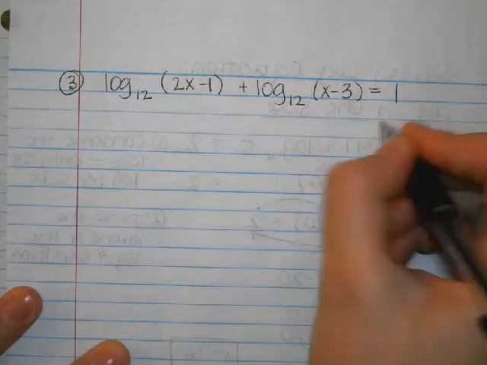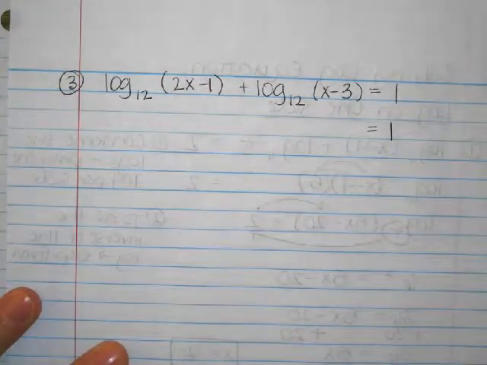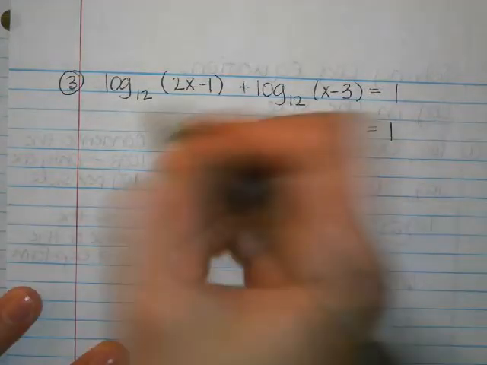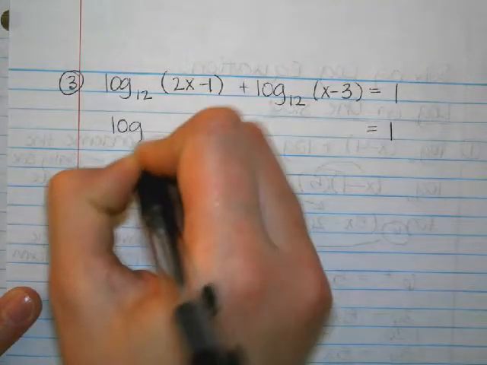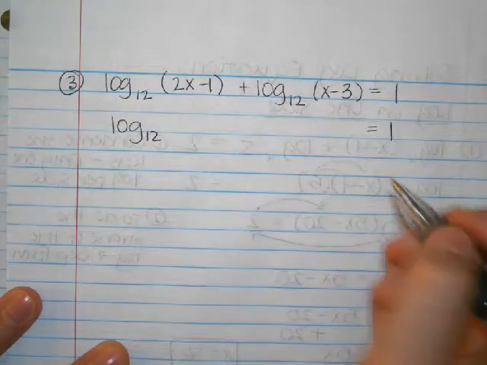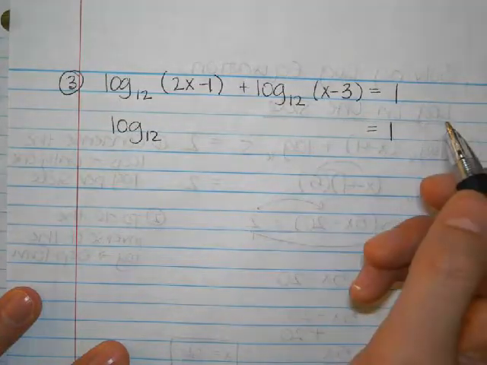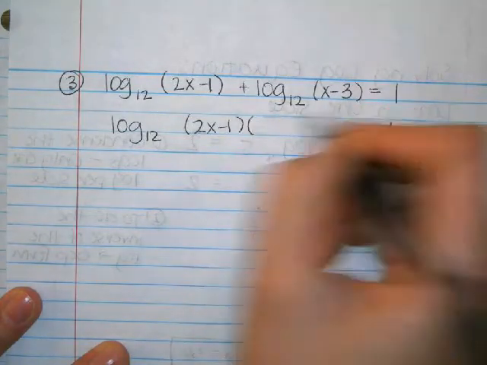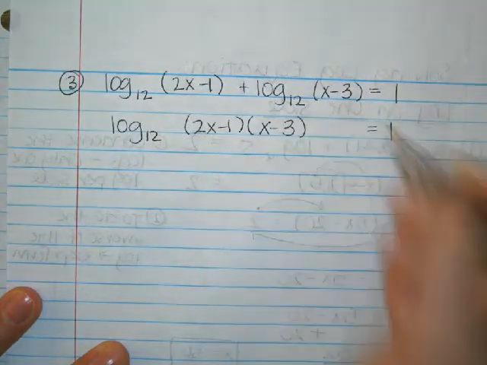All right, so the 1 is not the problem. I'm going to leave that 1 there. What do I have to do on the other side? You have to condense, but you have to multiply. Yeah, so it's a plus, so this is a multiply problem. I've got 2x minus 1, and that's going to be multiplied by x minus 3.